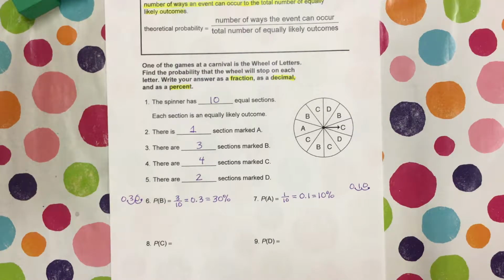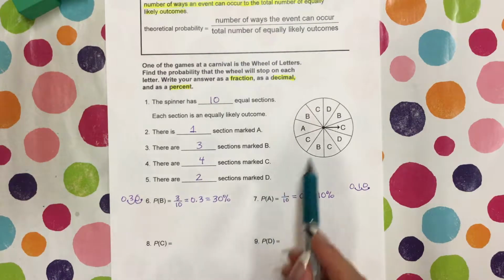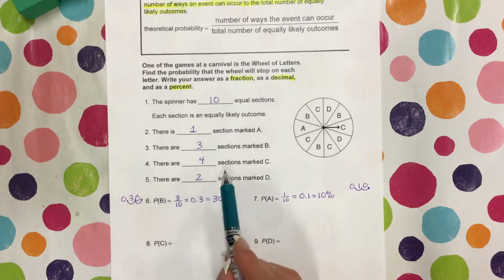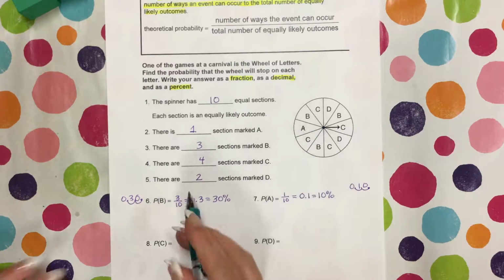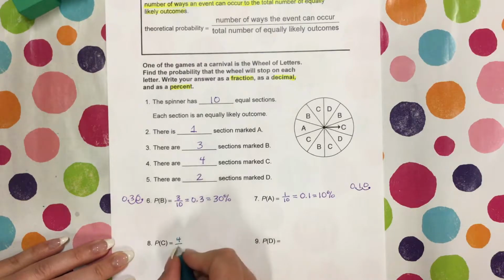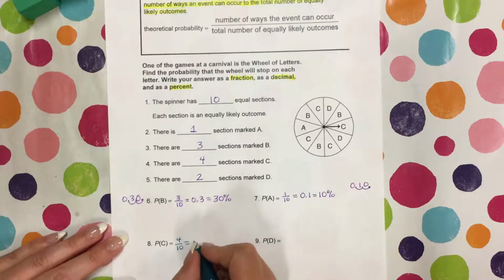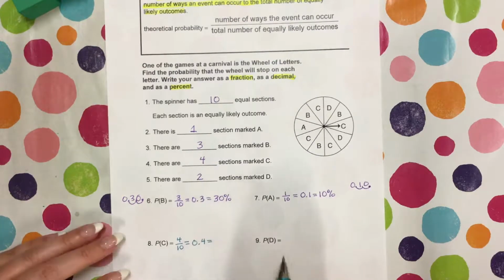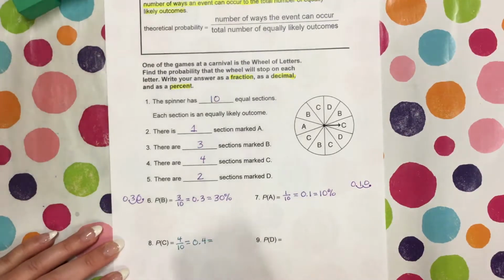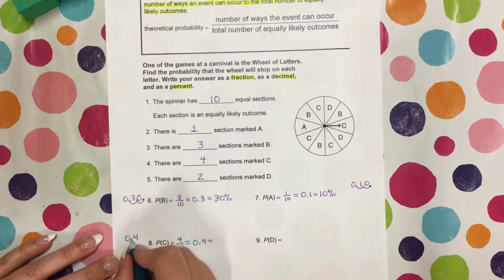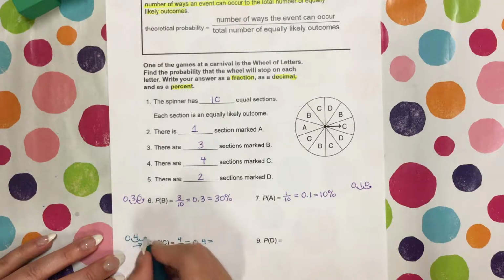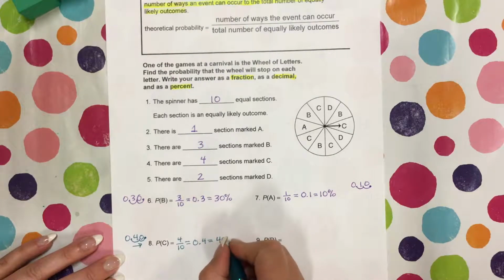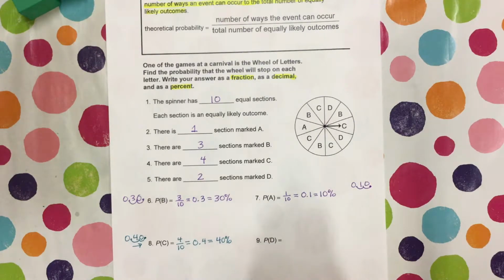All right, we're back. Let's see how you did. The probability of picking a C. So you're going to mark the amount of C's, and there are 4 sections, 1, 2, 3, 4. 4 over the total, which would be 10, is 4/10, which as a decimal would be 0.4, 4 in the tenths place. And then to convert that into a percentage, we are going to take this 0.4 and move that decimal place 2 places to the right, put in a 0, and we end up with 40%. So if you got that one right, awesome job. And you have the fraction, decimal, and percentage.